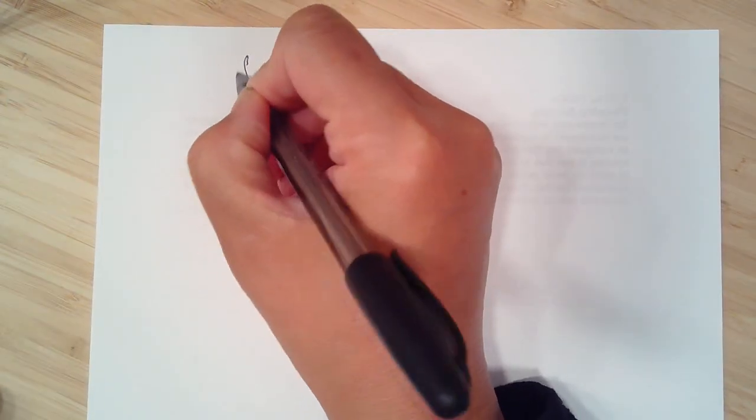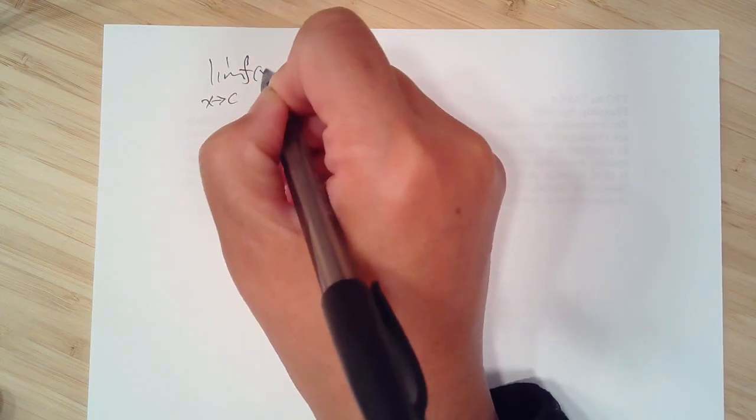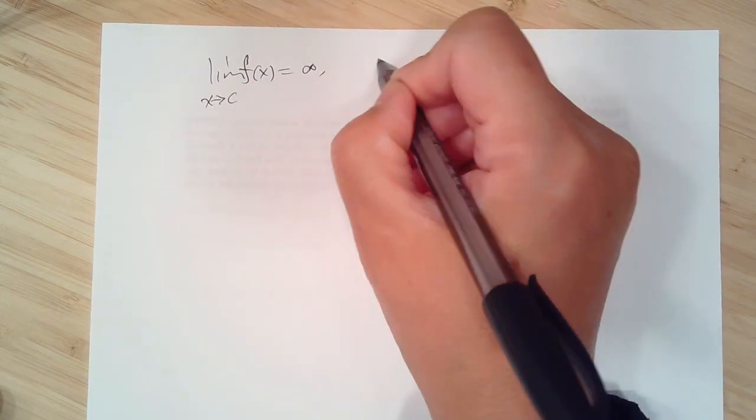And then, so add, subtract, product, quotient. Okay, so the quotient is this. Remember, the limit as x approaches c of f of x is infinity.